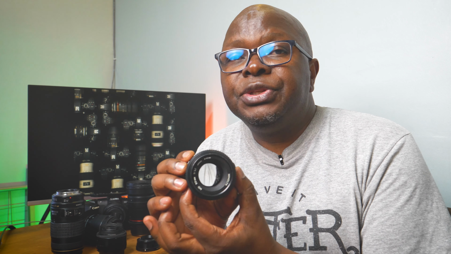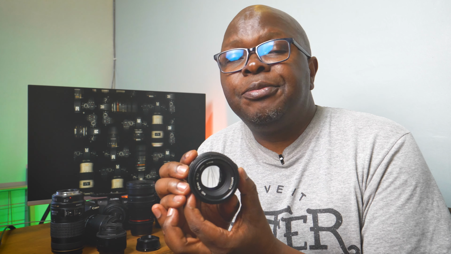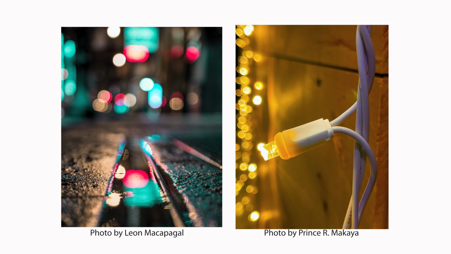Aperture obviously affects the amount of light that you can get into your lens. So if you have a very large aperture lens, it means you can get more light, and that means you can shoot in low light conditions. But aperture also affects the blurriness of the background.